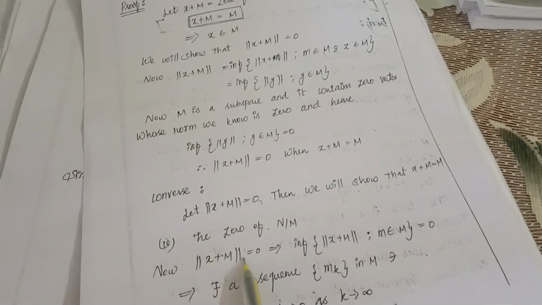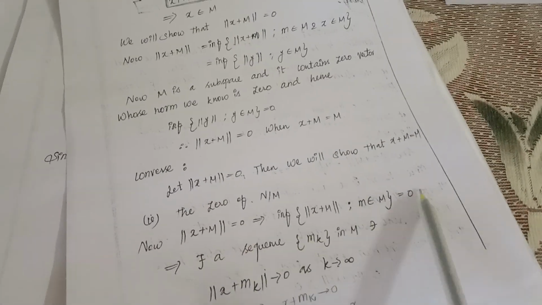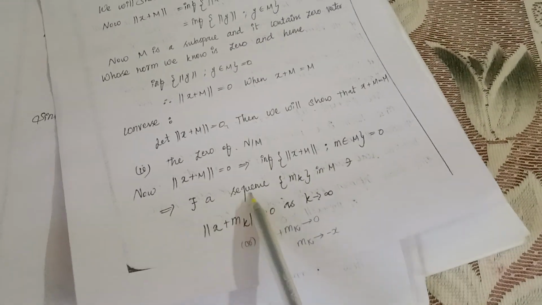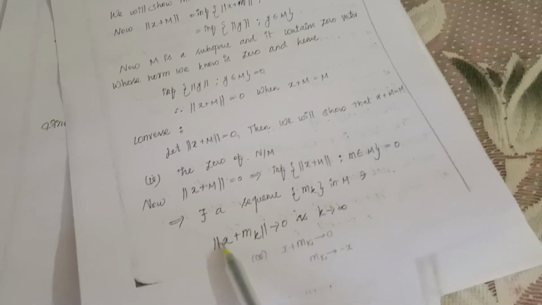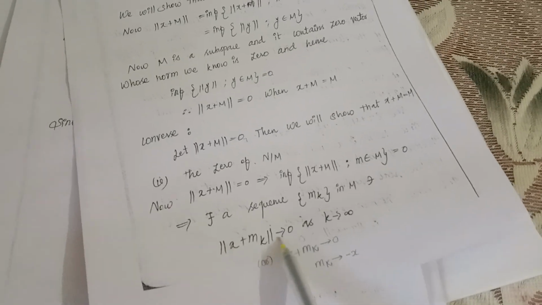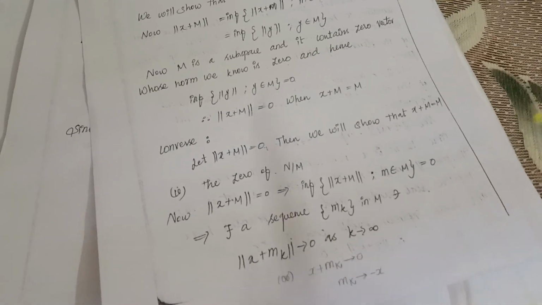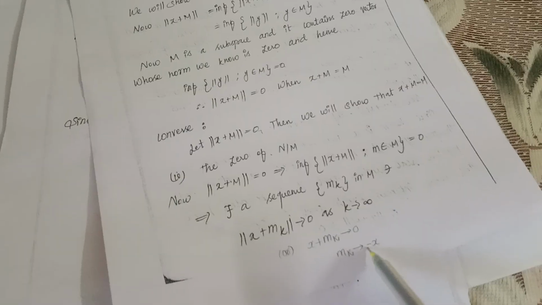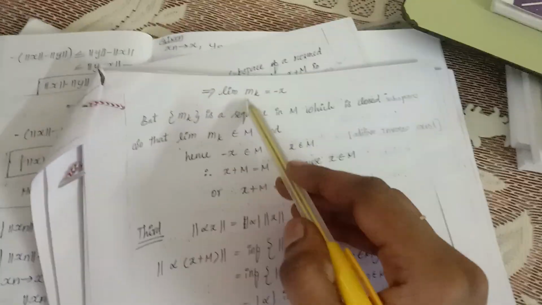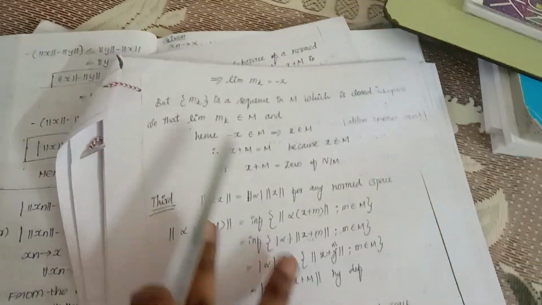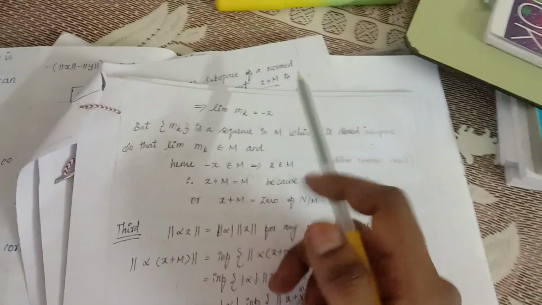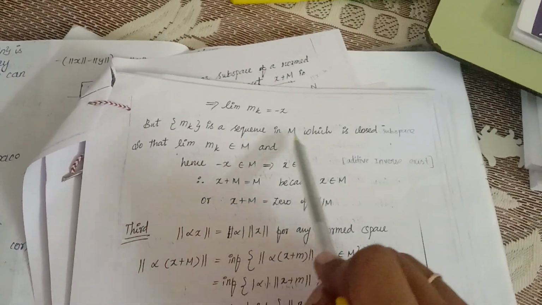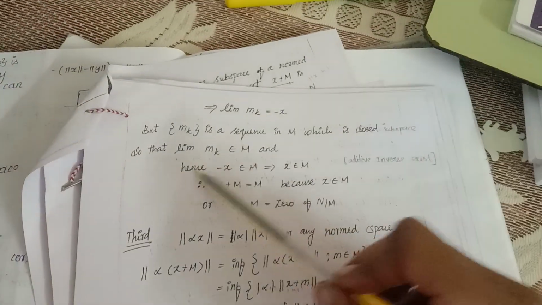Consider now norm of x plus M equal to 0, which means the infimum is also 0. If it is 0, there exists a sequence m_k in M such that norm of x plus m_k tends to 0 as k tends to infinity, which means m_k tends to minus x. So if we put a limit, the limit of m_k is minus x. m_k is a sequence in M, and the limit point also converges in M, so it is a closed subspace.